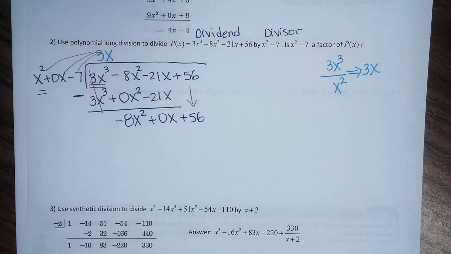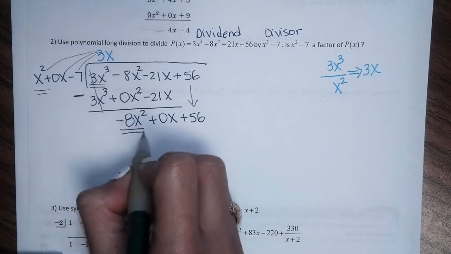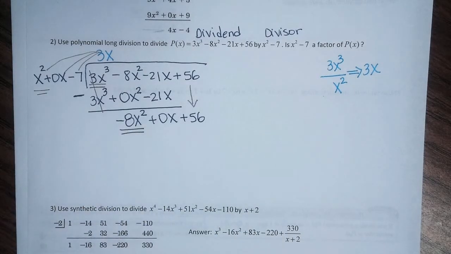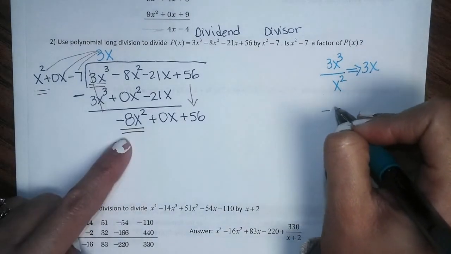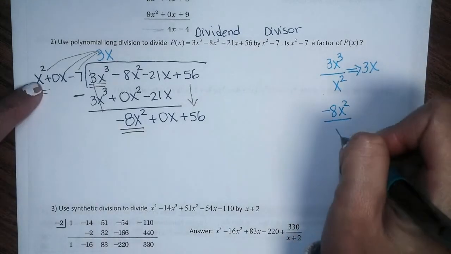So let's try it again. And then I'll pause for questions. So one more time, here's the steps. The way you do long division is you take the first term of the dividend. So now our first term is here, negative 8x squared. And you're going to divide it by the first term of the divisor. So let me write it over here. So I'm going to divide negative 8x squared divided by 1x squared.